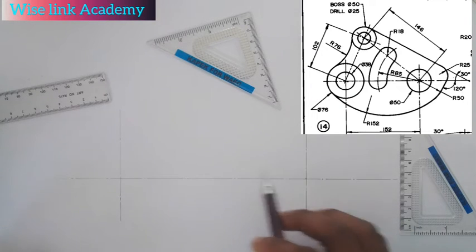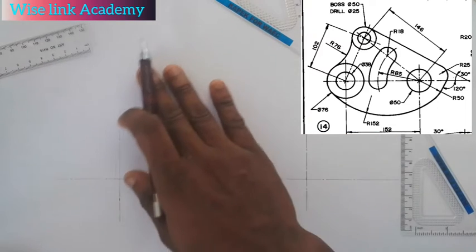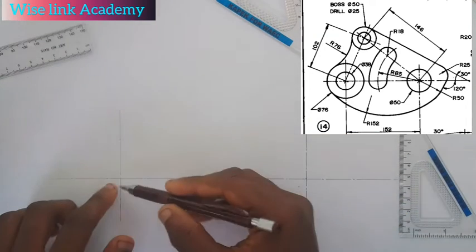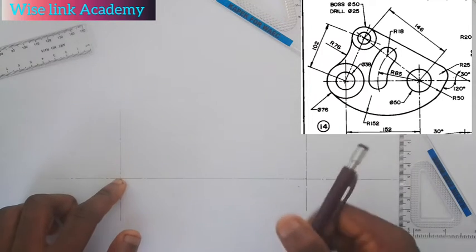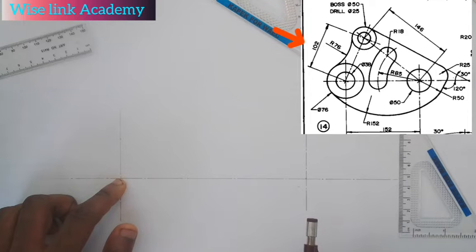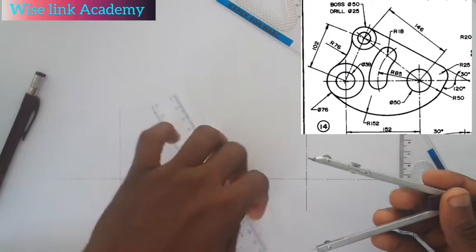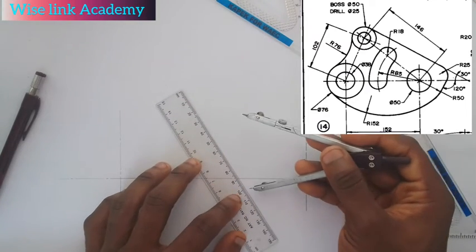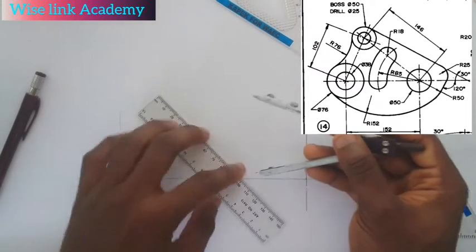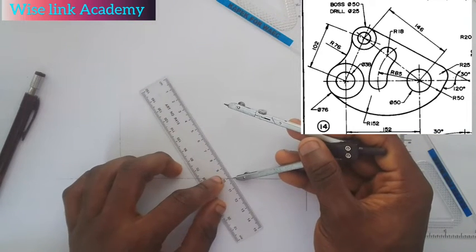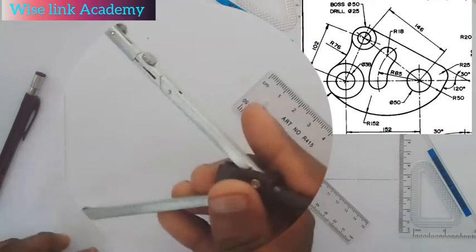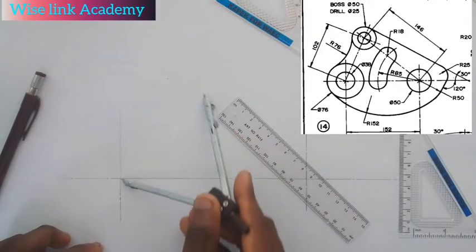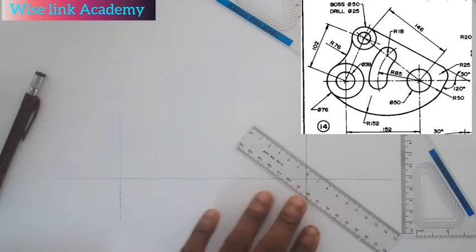Now for me to get the third circle somewhere up here, here is the idea. From this center, there's a height of 10.2, right? So I'll take my compass and measure 10.2 from here to this point. At this point here, strike an arc this way. So you can see my arc.